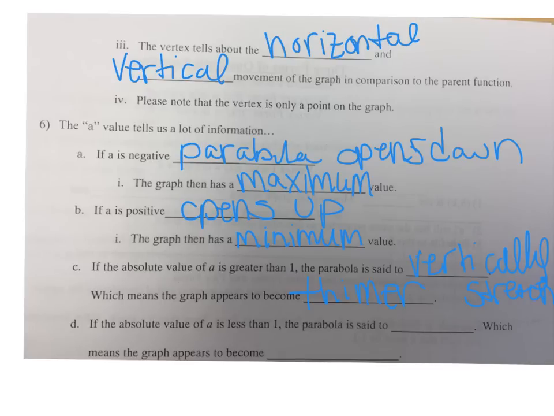If the absolute value of a is less than 1, you can say this two ways. It can vertically shrink, so I'm going to put VS for vertically shrink, but you can write it out. Or it can be looked at as a horizontal stretch, but we're going to focus on vertically shrink, which means the graph is going to appear to become wider.